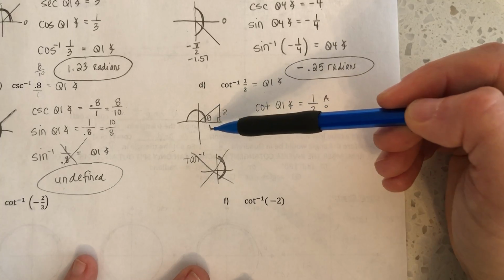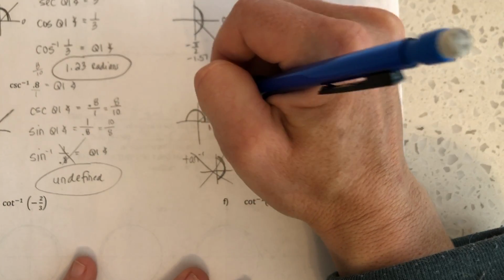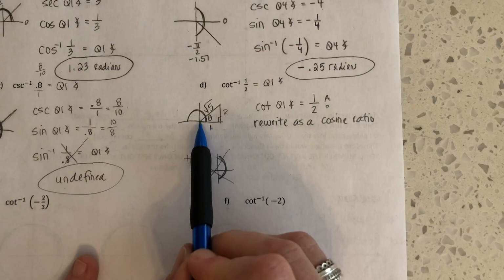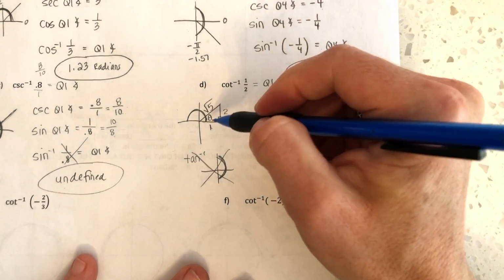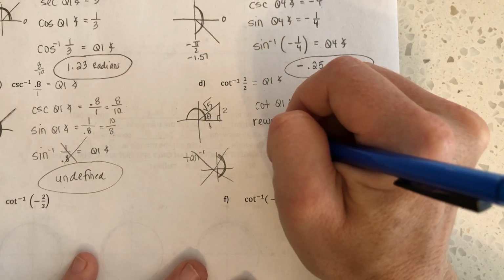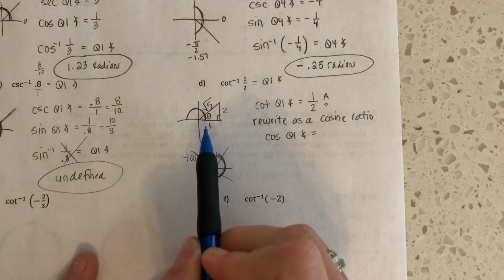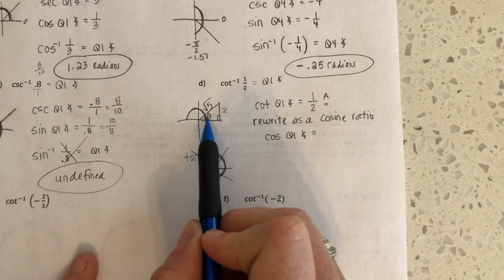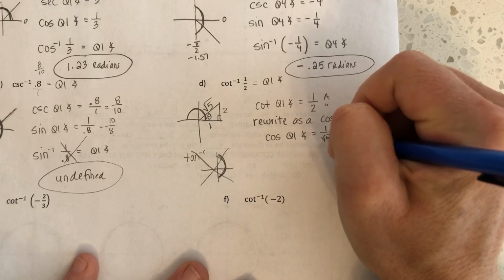So a little Pythagorean theorem. 1 squared plus 2 squared equals c squared. That's 5. Square rooted, it's root 5, right? And in quadrant 1, this should be positive, this should be positive, and this is always positive. All right, so guys, get your cosine. The cosine of this quadrant 1 angle is what ratio? Cosine is A over H, right? So it's 1 over root 5. Don't even clean it up because we're not leaving it as our answer.